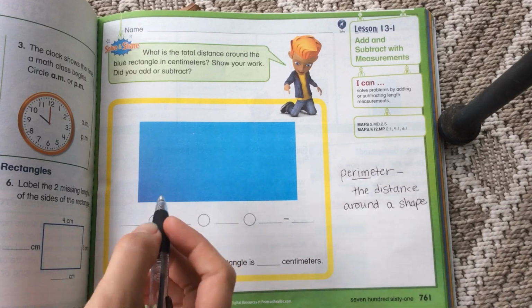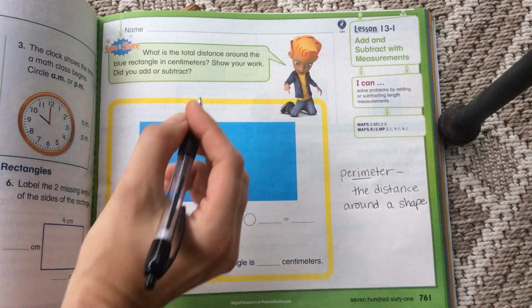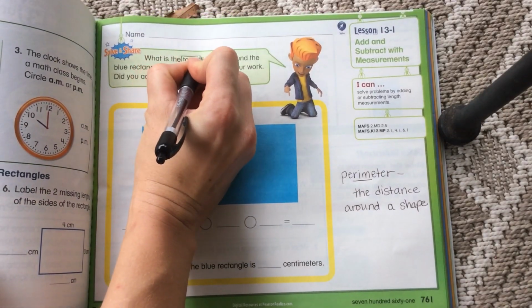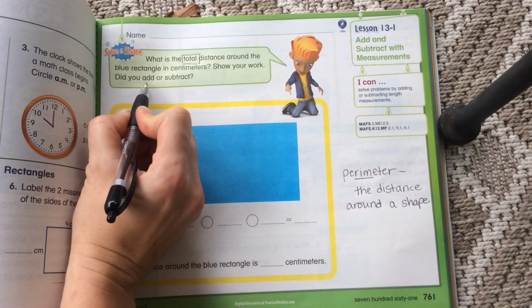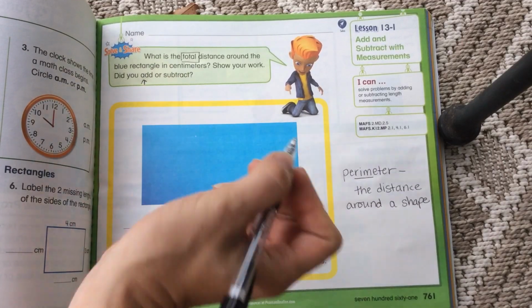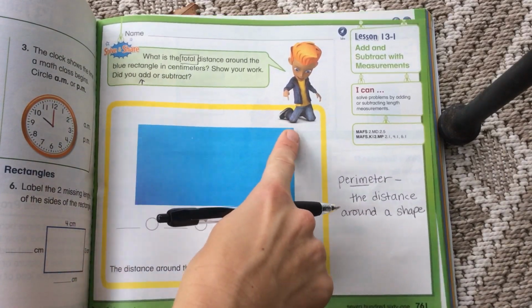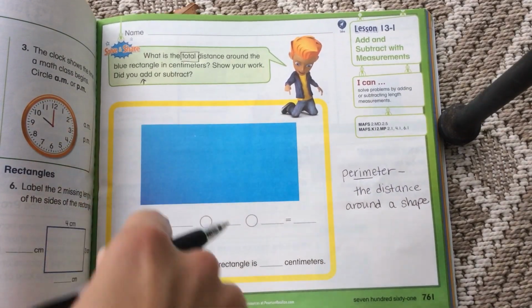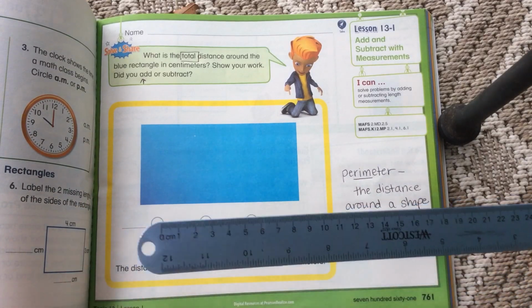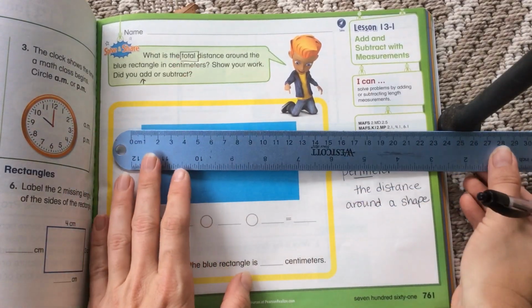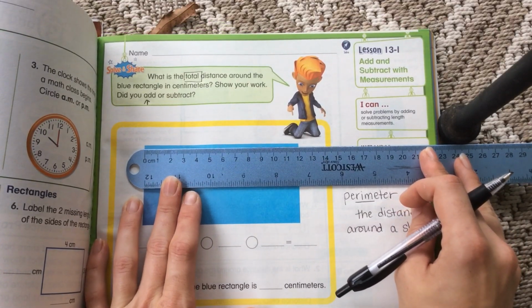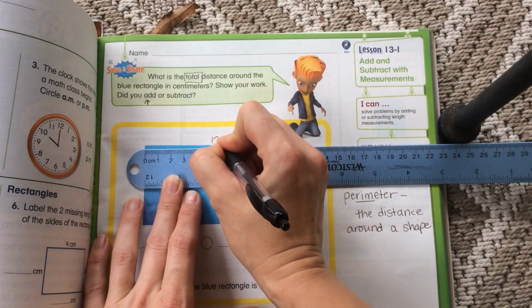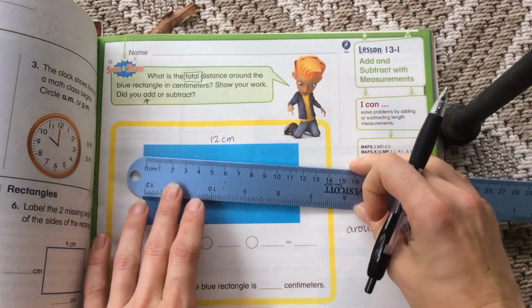So we want the total. The total usually tells us that we're going to need to add, because it says here, do you need to add or subtract? So we're going to find out how far all the way around it is. And in order to do that, we're going to need to measure. So it does say in centimeters. So I'm going to line up with a 0 line. And it looks like here it's about 12 centimeters. So I'm going to write 12 cm.